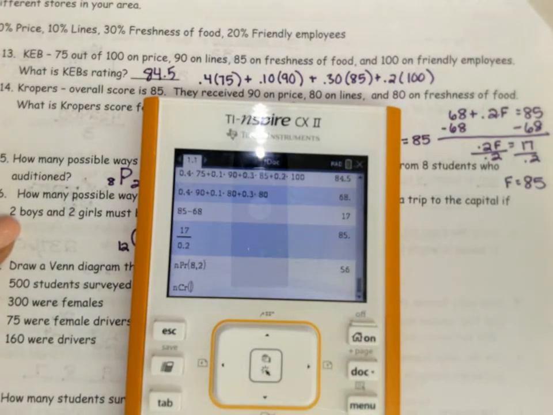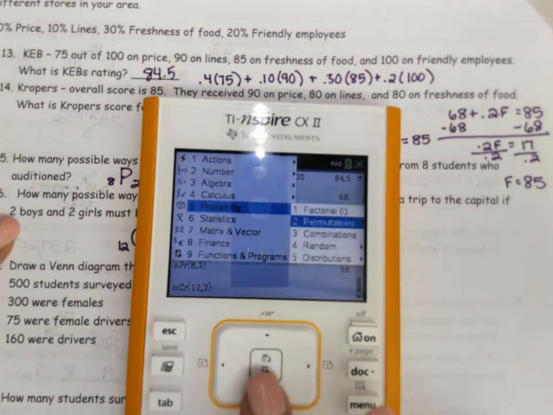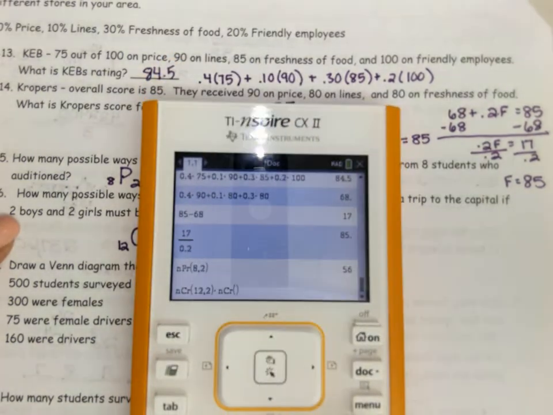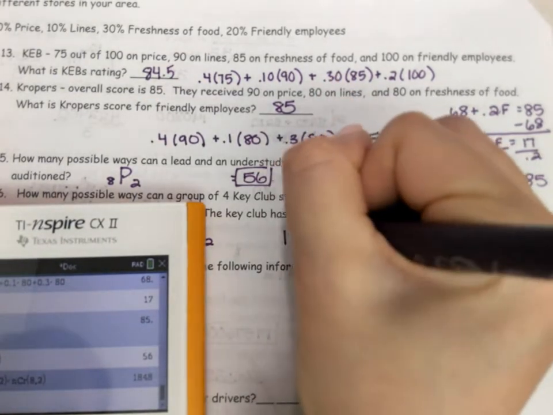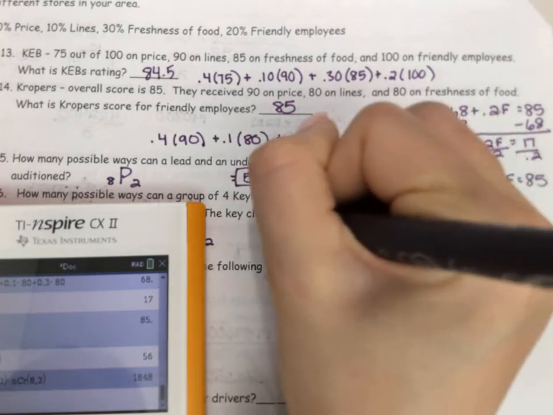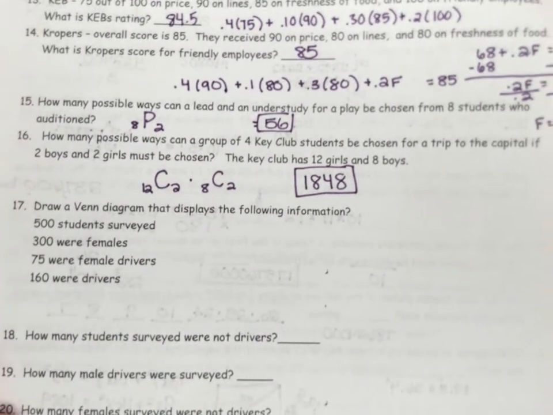Now it's a combination, 12, 2, times Menu, Probability, a combination of 8, 2. So 1,848 total possible ways that we could choose those students.